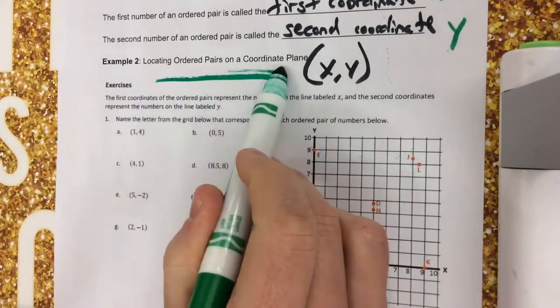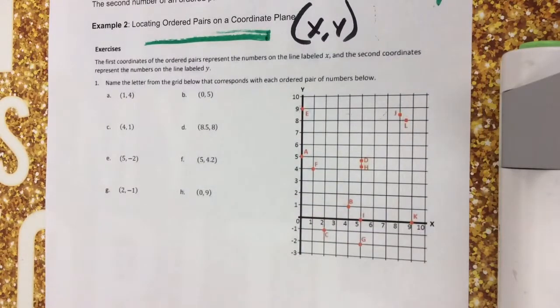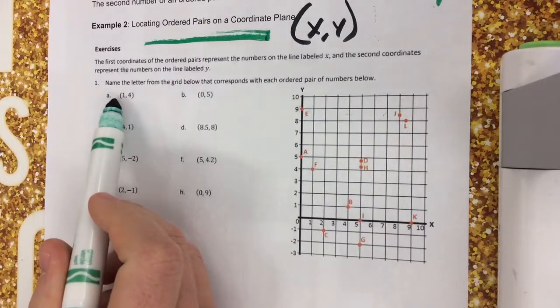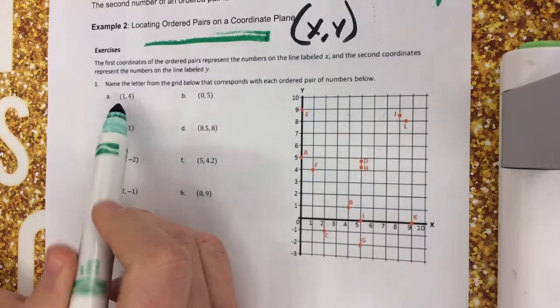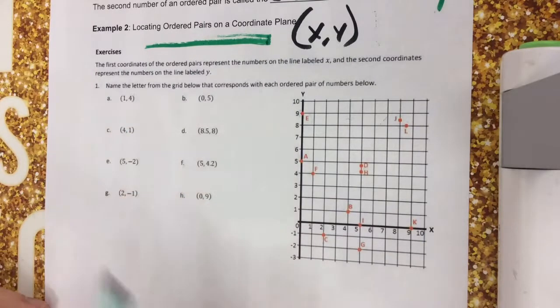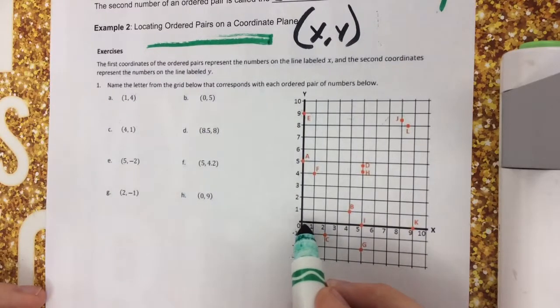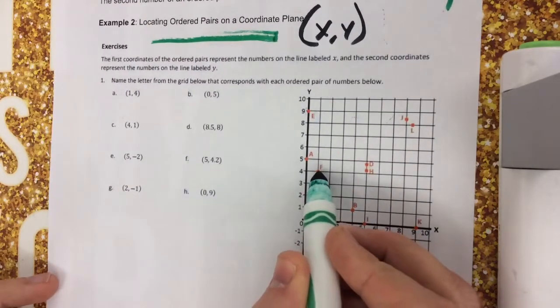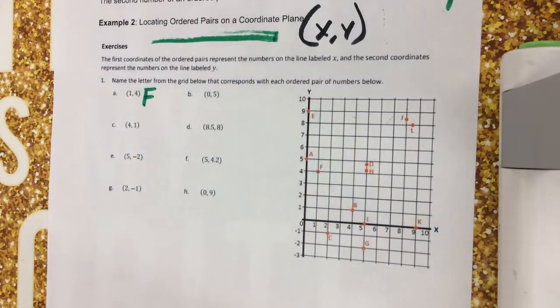Locating ordered pairs on a coordinate plane. So how do we find them? Well, there's a bunch of letters over here, with different values. You've got to find your first coordinate first, which is on the x value going across. If I look at 1 and 4, it's not the letter A on the map here, because we start from the origin. We move one location to the right on the 1. They're all positive values here for now. Oh, actually, no, they're not until we get to there. So we move over to 1, and then we go up 4 spaces, and we find the letter F. So 1 and 4 is located at letter F.